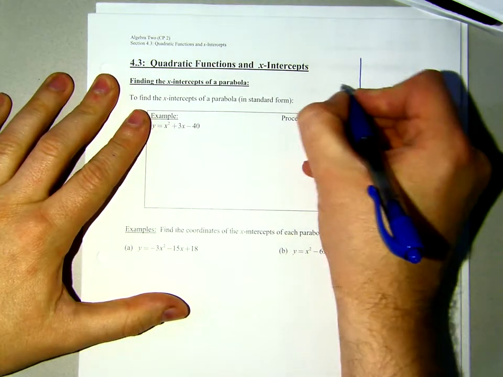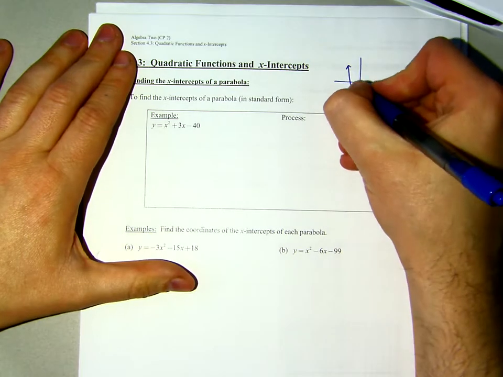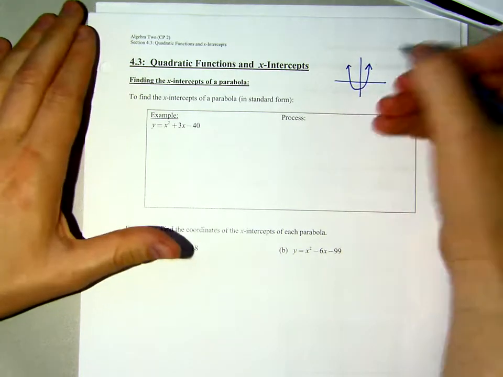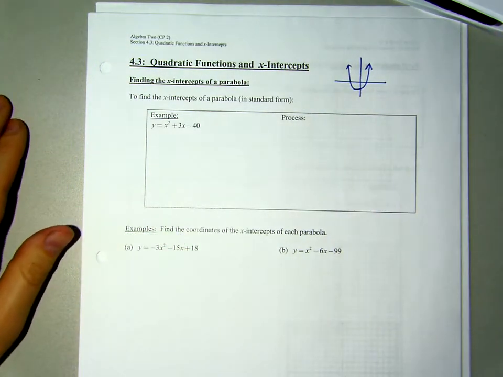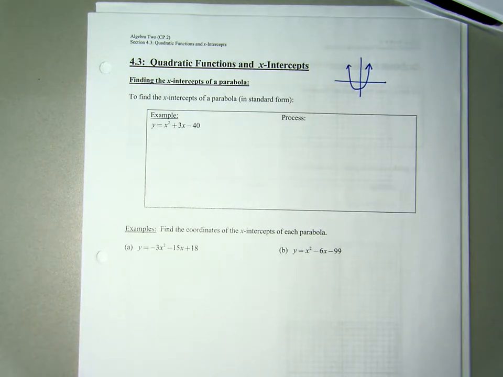If I have some random parabola that looks like this, how many x-intercepts are there? 2. Will there always be 2 x-intercepts? Okay, so what might it look like if there weren't? Could we ever have no x-intercepts? What would that look like? It could be a right-side-up parabola completely above the x-axis, or an upside-down parabola completely below the x-axis.